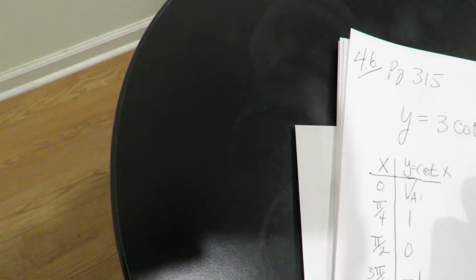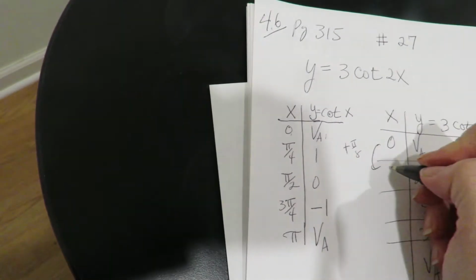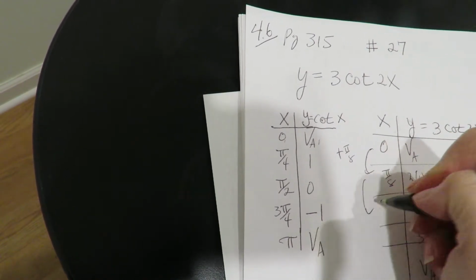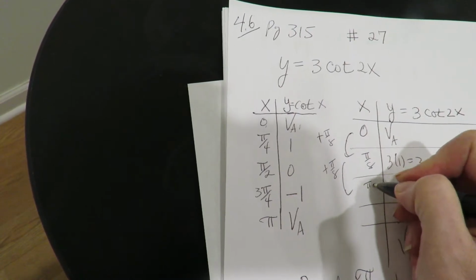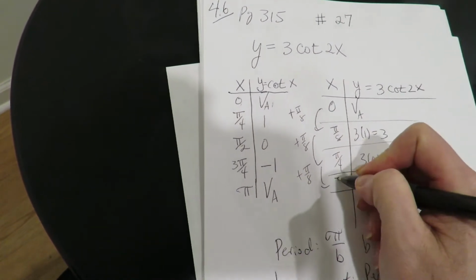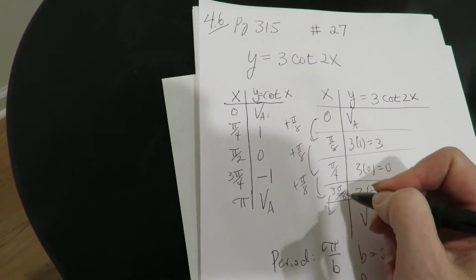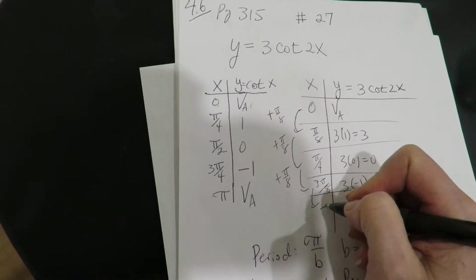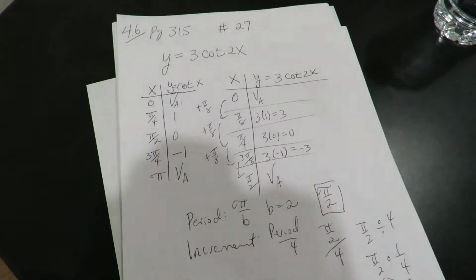So you're going to start at 0, then add pi over 8. Then add pi over 8 again, so that becomes 2 pi over 8, which is pi over 4. Then add pi over 8 again, so that's 3 pi over 8. Then add pi over 8 again, which is 4 pi over 8, which is pi over 2. So if you start at 0 with a width of pi over 2, you're going to end at pi over 2.